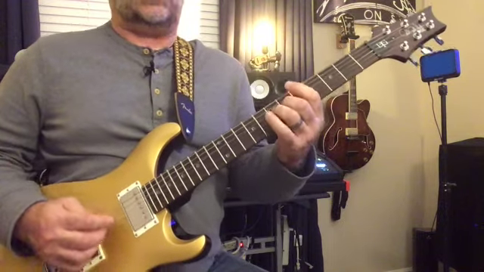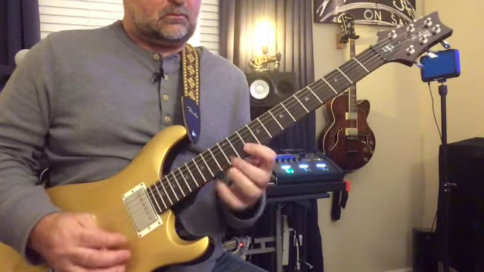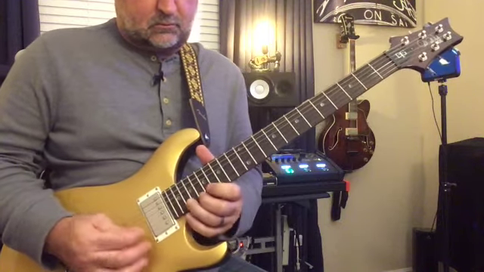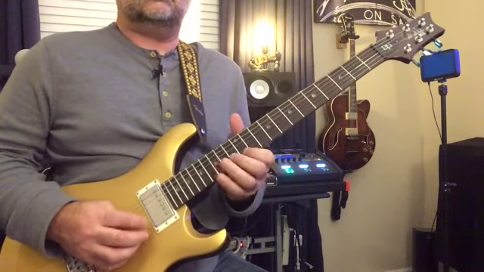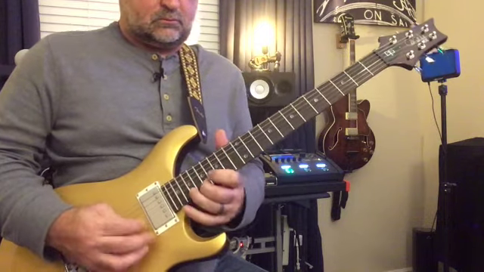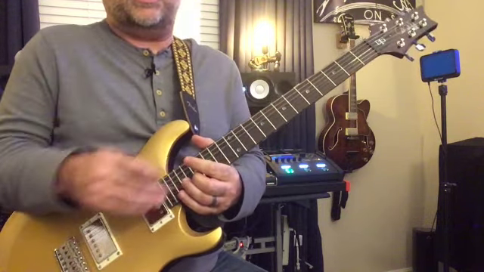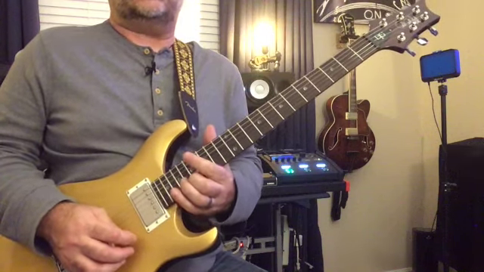Minor pentatonic. There's a diatonic note. Now I'm back to pentatonic. You can hear again, everything wants to land on that A.